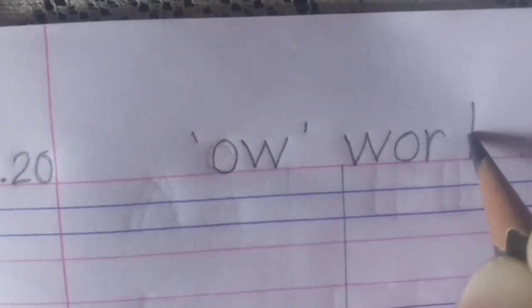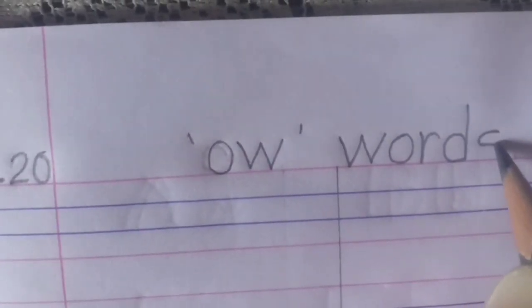Again leave one finger space. Words W, O, R, D, S. O, W words. The first word is crow.